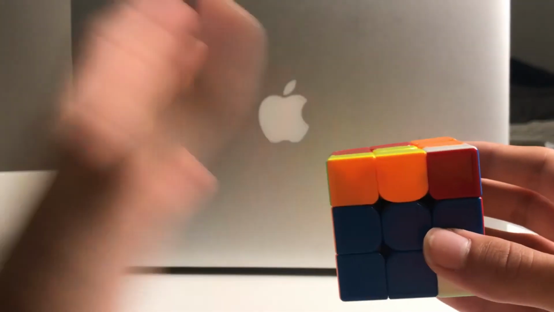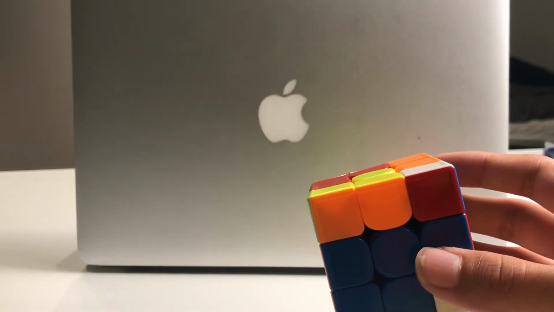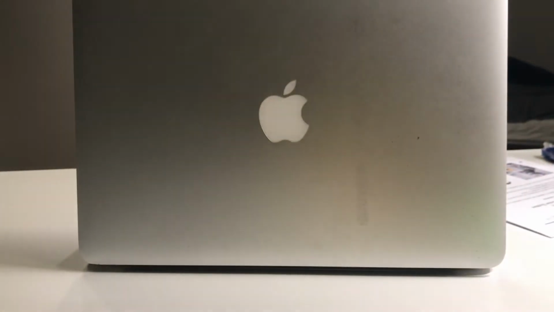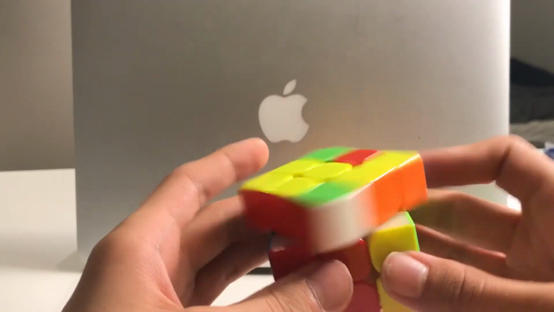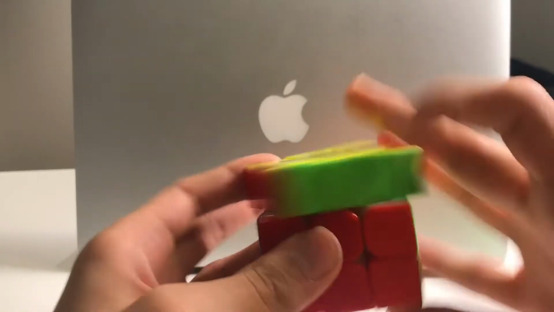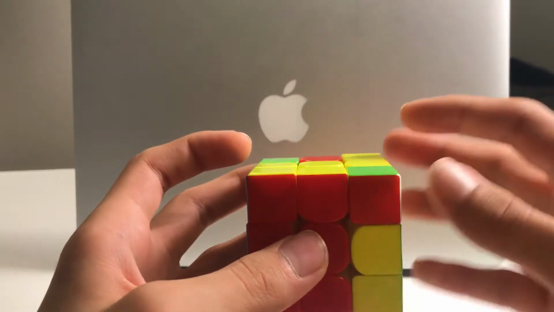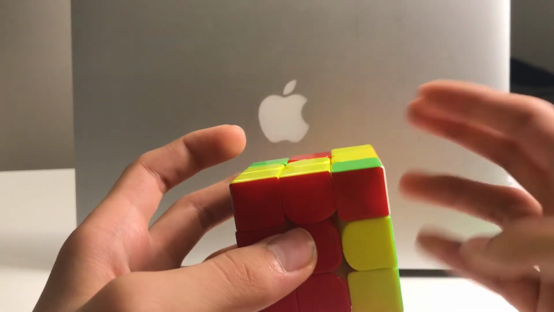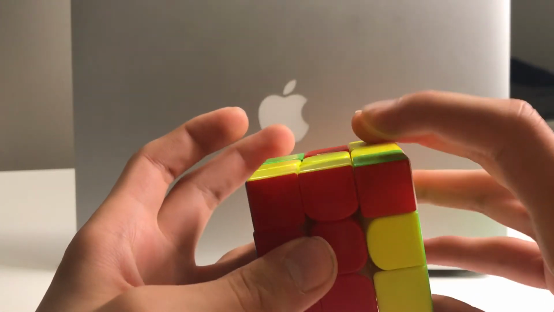So the next step involves the algorithm. First I'll show it to you on the normal cube. What you have to do is four moves. So you turn the lights on.